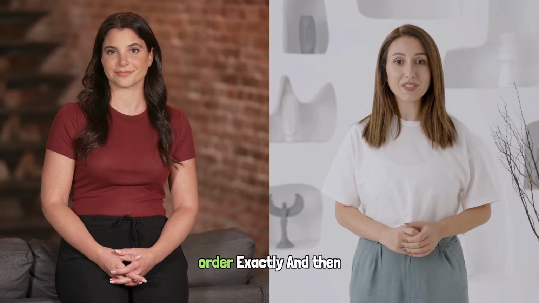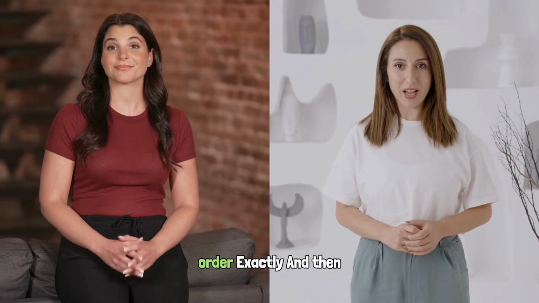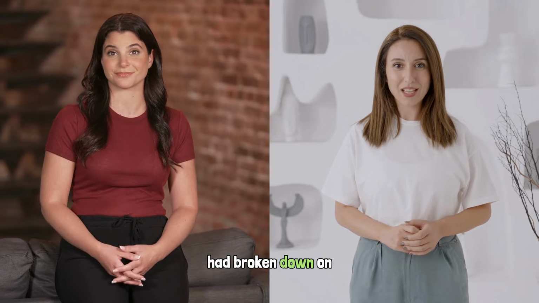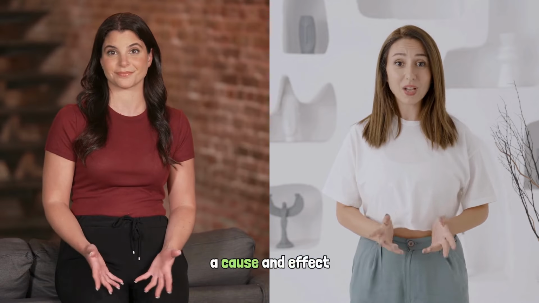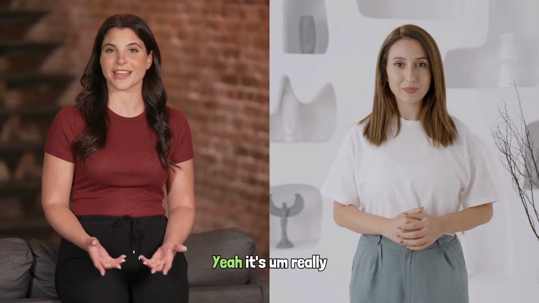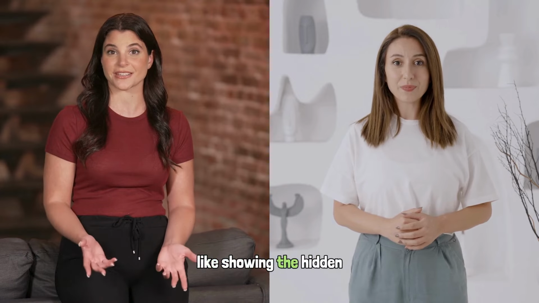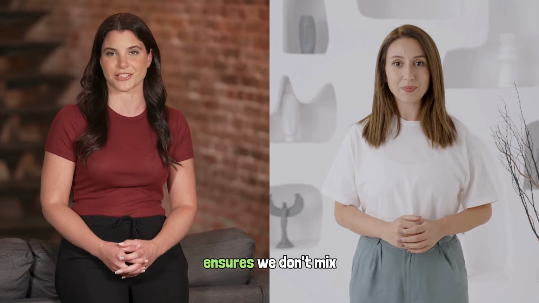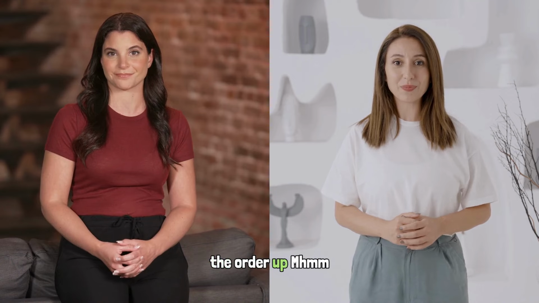Exactly. And then there's the case of explaining reasons, like with a car breakdown. "Sorry, I'm late. The car had broken down on my way here." It's a cause and effect that demands clarity in the timeline. Yeah, it's really like showing the hidden backstory behind an event. The car breaking down happened before the tardiness, and the past perfect ensures we don't mix the order up.